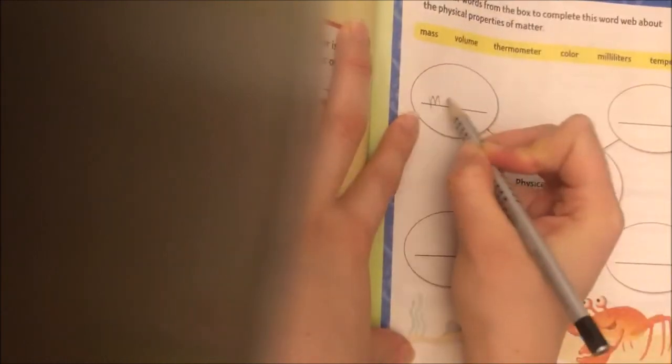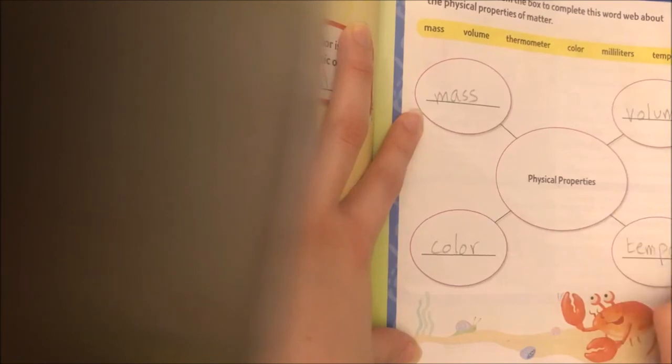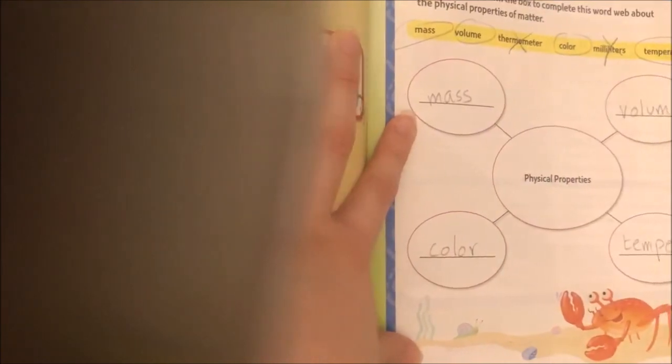Excellent, grade 3. I'm so proud of you. Let's do the next page together. So physical properties, we're gonna just choose from here physical properties. A physical property could be mass, could be volume, could be color, for example, could be temperature. All those could be a physical property. A thermometer is not a physical property. Milliliter is not a physical property at all. So only those 4 are correct, basically. For this reason, we wrote them over here.